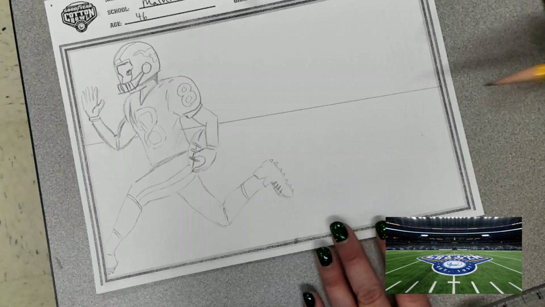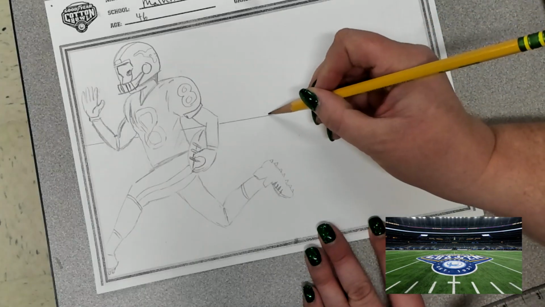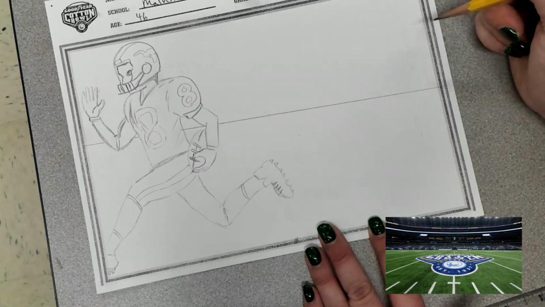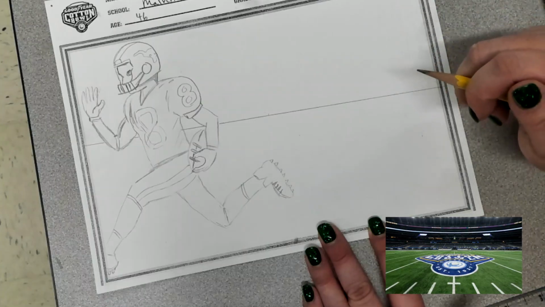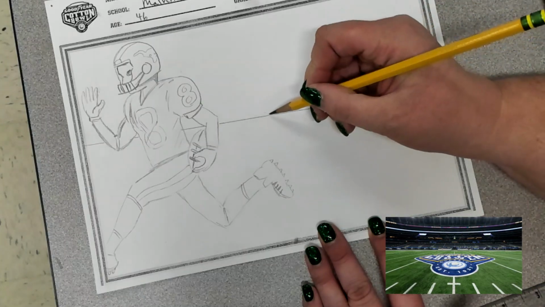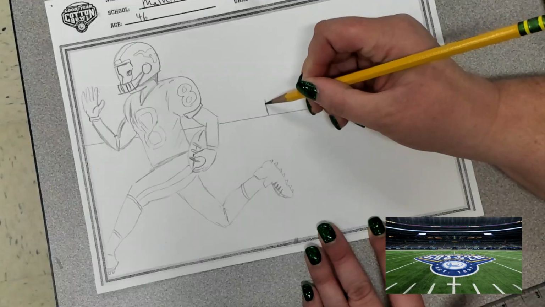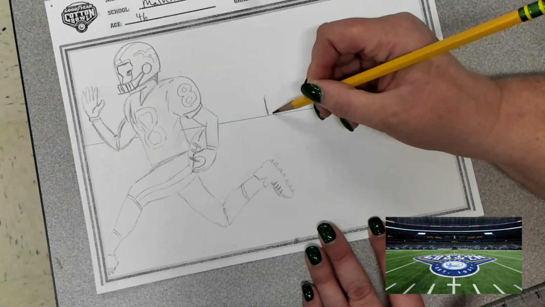Now we want to create a vanishing point. Where our vanishing point is going to be, we're going to create a football goal. So to create our football goal, we're going to create 2 vertical lines.